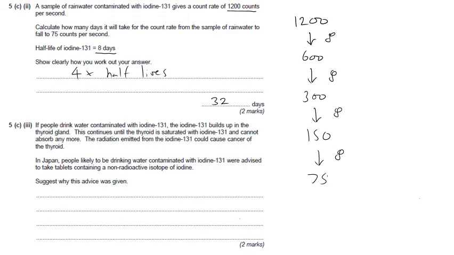and that's 32 days. In 5C part 2, if people drank the contaminated water, the iodine builds up in the thyroid gland until the thyroid gland is saturated and can't absorb any more, and that gland would then be radioactive because of the iodine in it, and that could cause cancer in the thyroid.